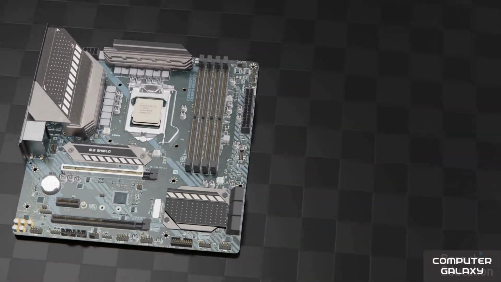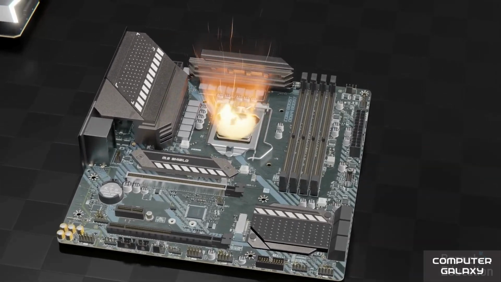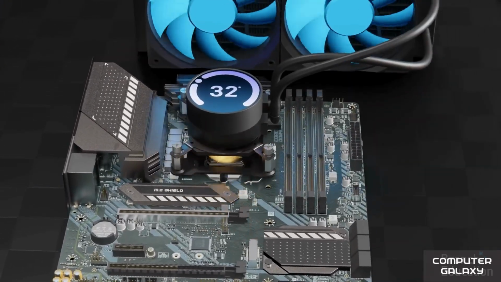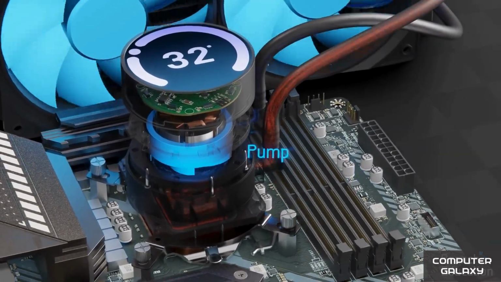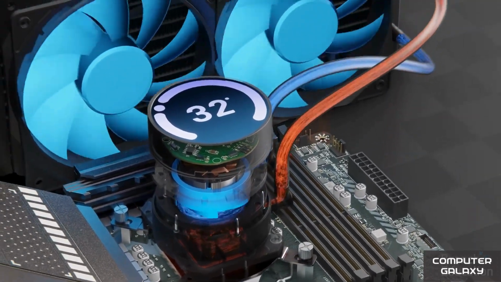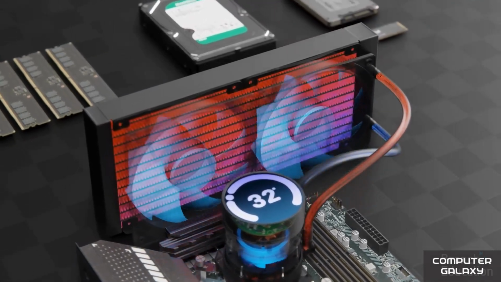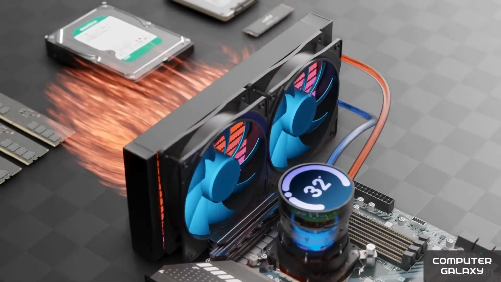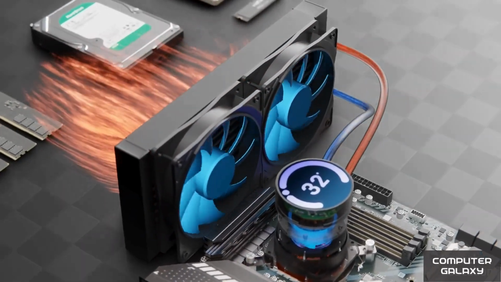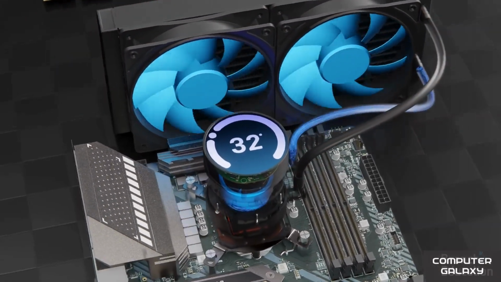While we're on the topic of power, the CPU generates a considerable amount of heat, which is taken away by the CPU cooler. This particular cooler uses a pump to circulate liquid through these tubes and into the radiator's channels, which transfers heat to the radiator fins. The fans then help transfer the heat to the air, and the cooled liquid returns to the pump via the return loop.